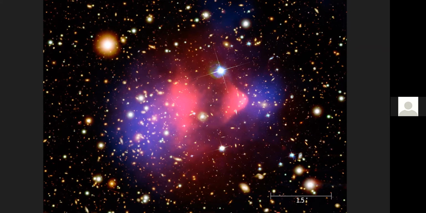The blue region is from where the mass is, from the gravitational lensing. And we can see that the blue is well away from the normal mass distribution of the gas. It's where the galaxies are. And this is exactly what we'd expect if dark matter is making up 85% of the mass of the system.